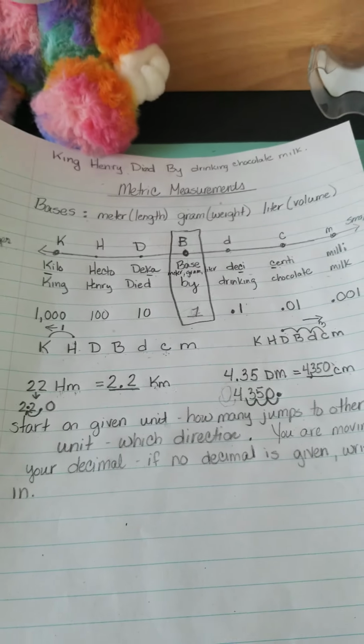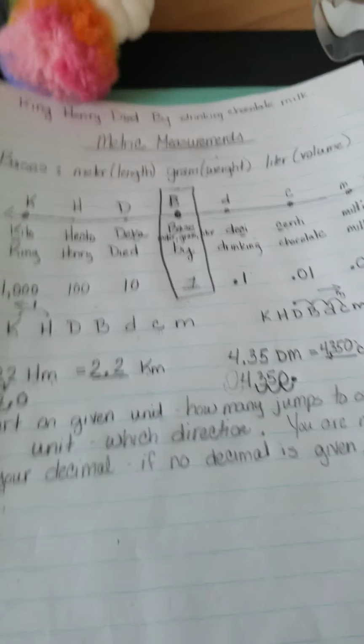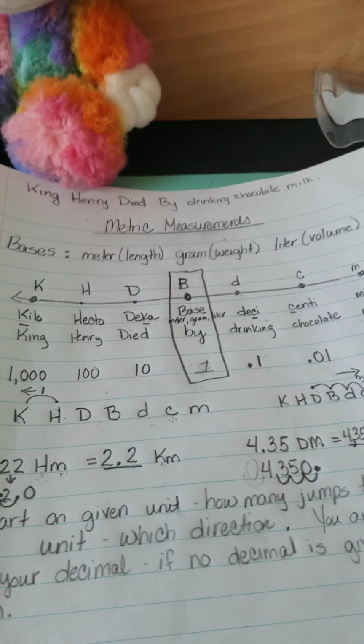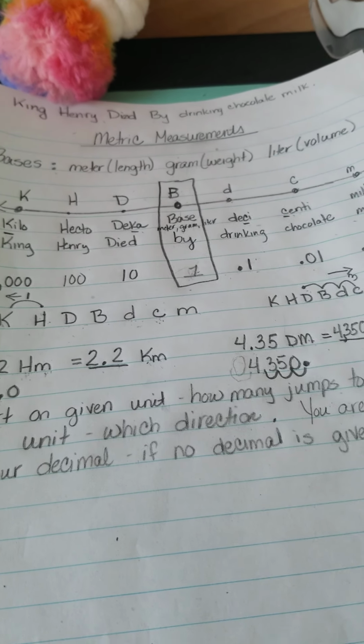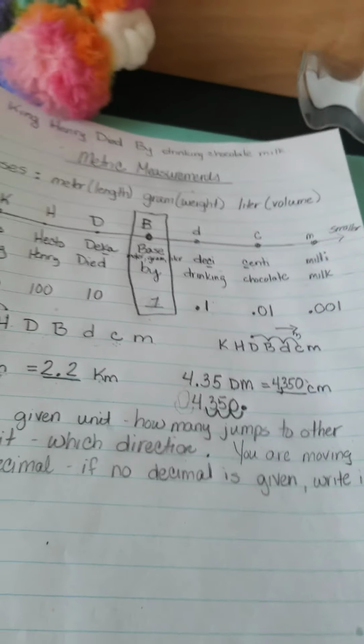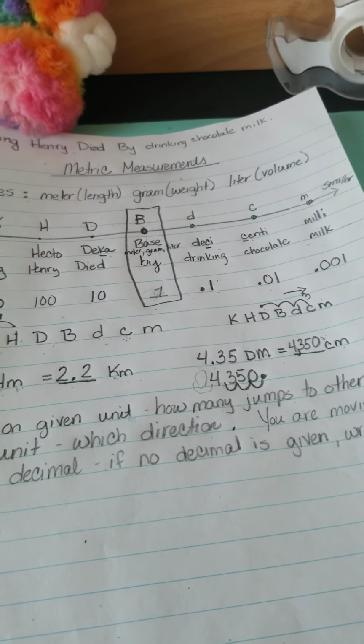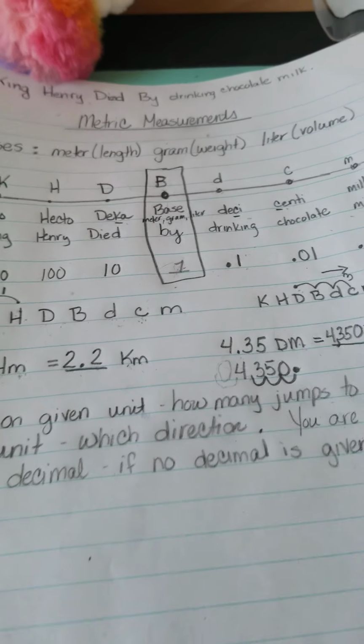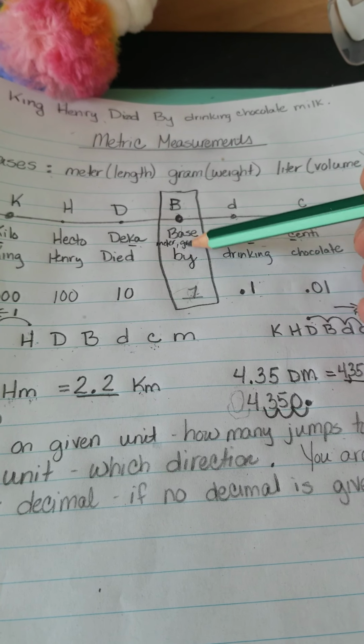So remember, U.S. measurement, you're making that T-graph, and you're remembering those set measurements, 12 inches in a foot, 3 feet in a yard, as well as your gallons and everything. Metric focuses on your base.